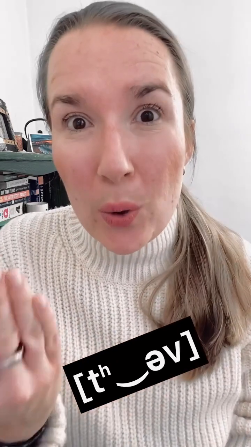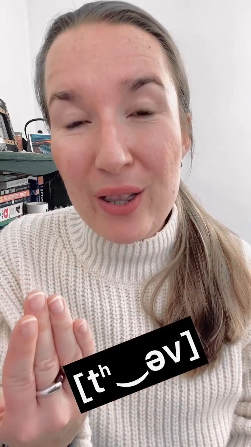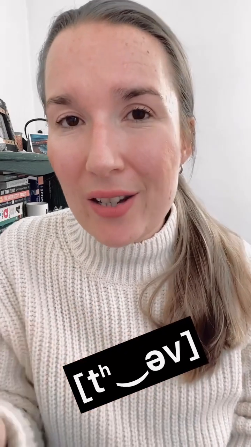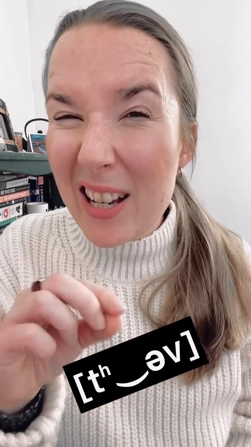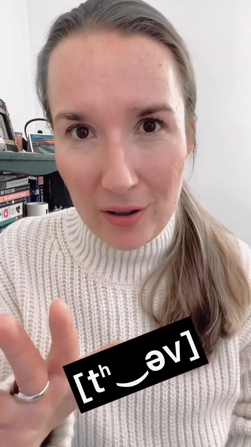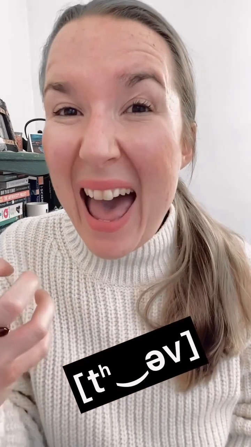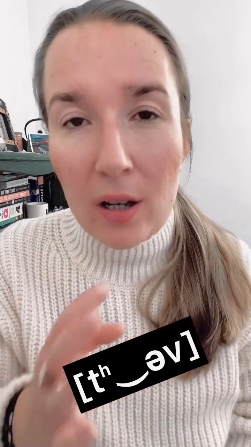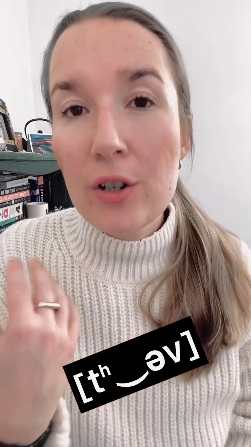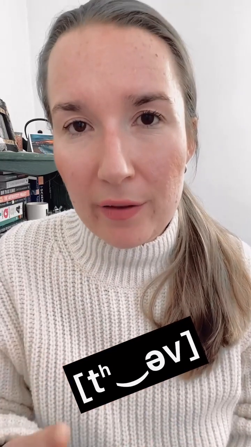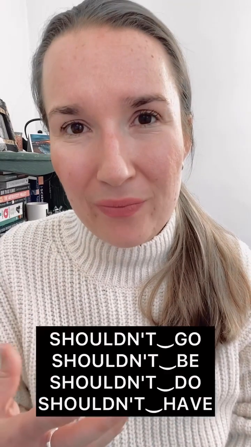So there we need to join the t up onto the vowel. Shouldn't have, shouldn't have. It sounds like shouldn't of, but it's not shouldn't of. We're saying shouldn't have, but we pronounce the have as of. Shouldn't have, shouldn't have.